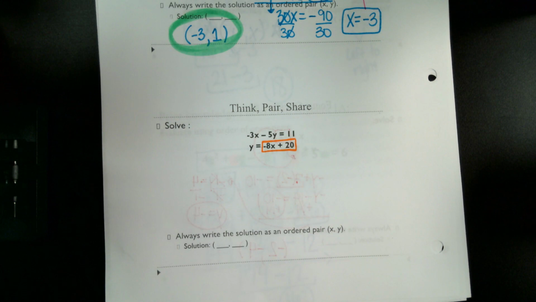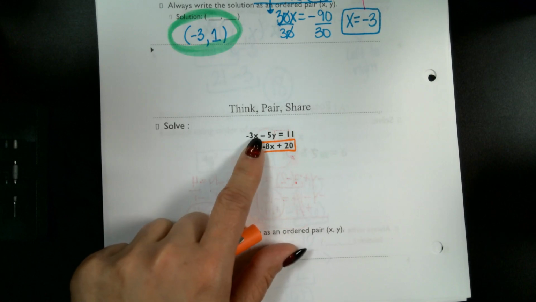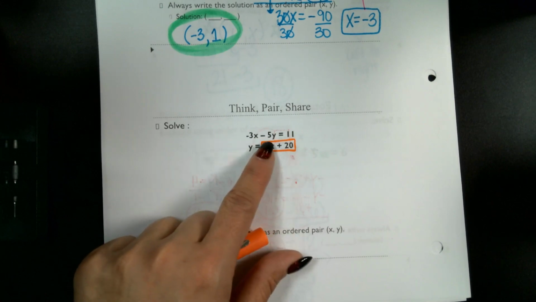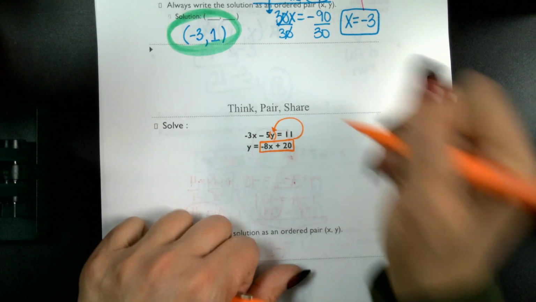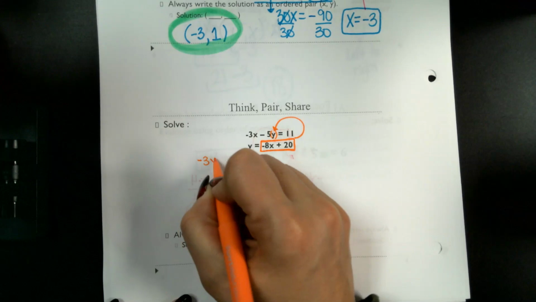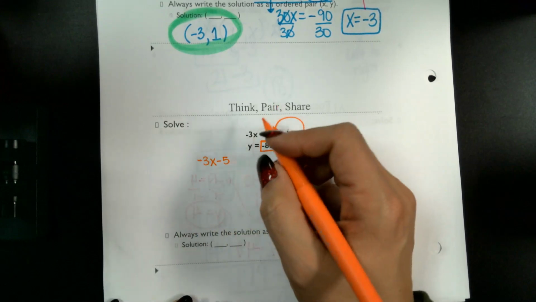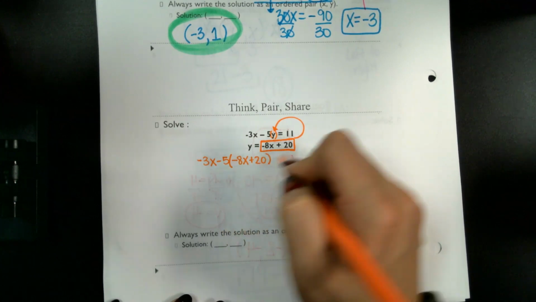Where am I going to plug negative 8x plus 20 into? Next to which number? Negative 30. Okay, does this say that it equals x? So you wouldn't put it there, you're going to put it next to the negative 5. So we're going to take this and put it right there because it's equal to y. So we would rewrite this top equation, negative 3x minus 5, and then instead of putting y, we're going to put that box in its place. Of course, I'm going to put it in parentheses, but you see what I'm saying.